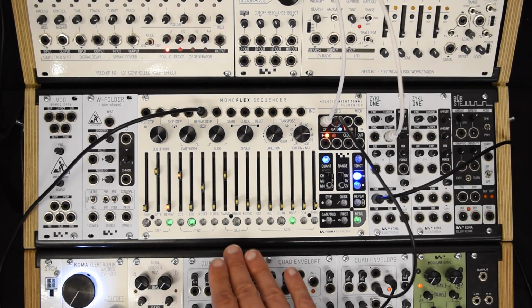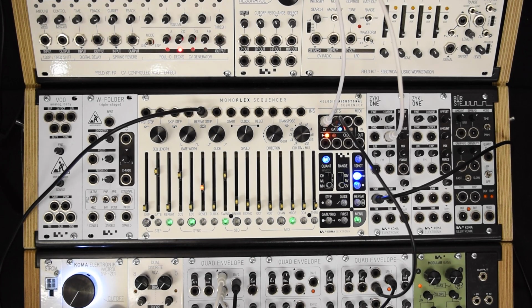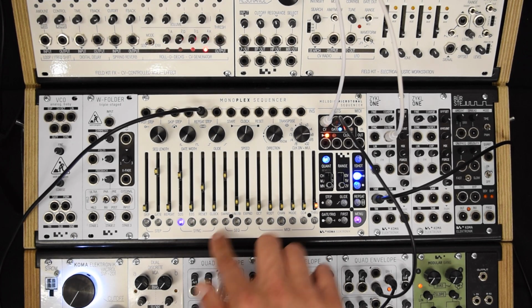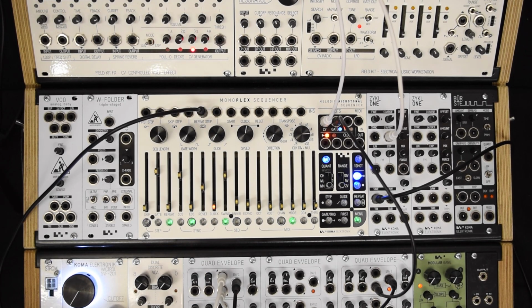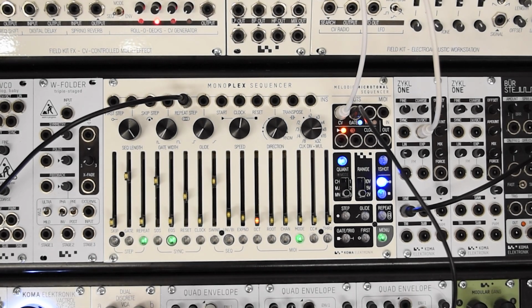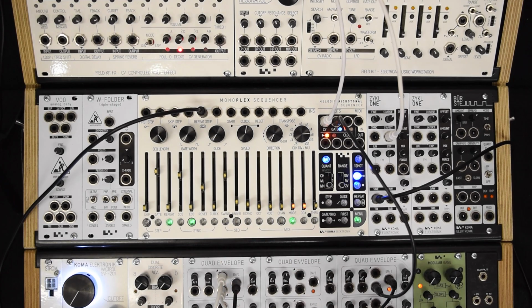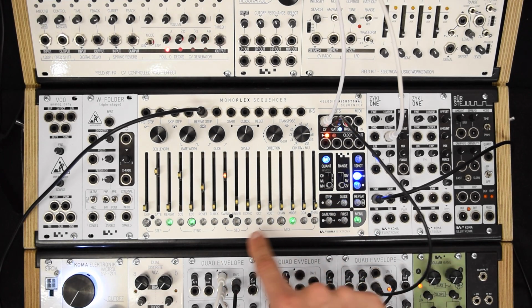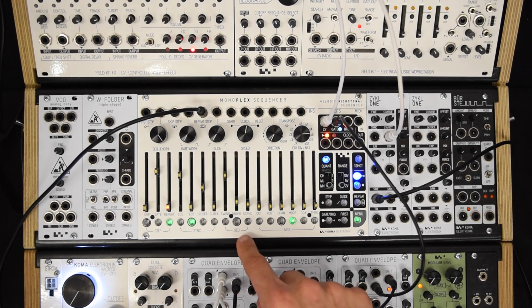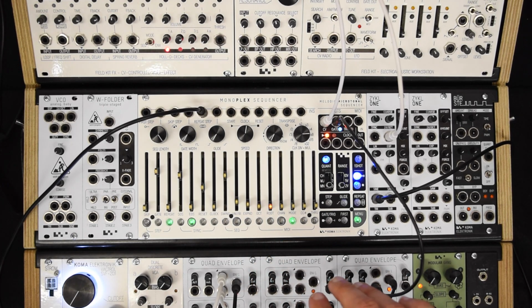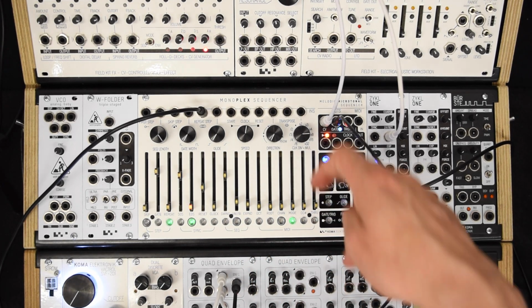We can enable swing. Let's make it a little bit bigger. You can change the polarity of the sliders, which means that right now it's going between 0 and 2 volts, and by enabling the bipolar mode it would go between -1 and 1 volt, with 0 in the middle.